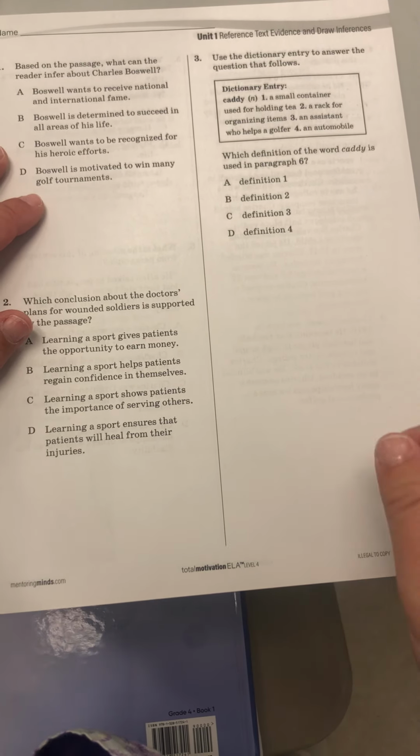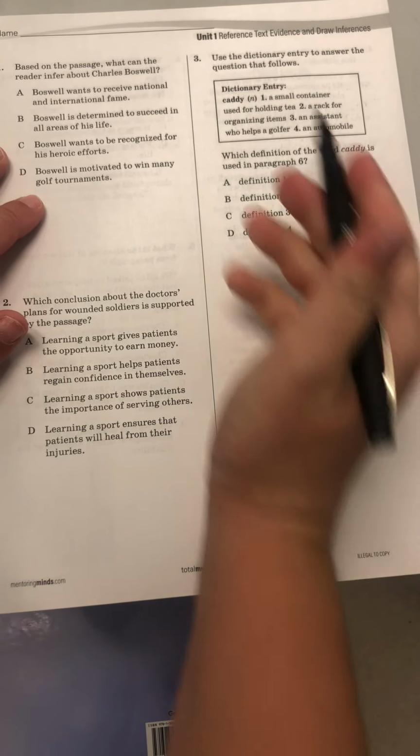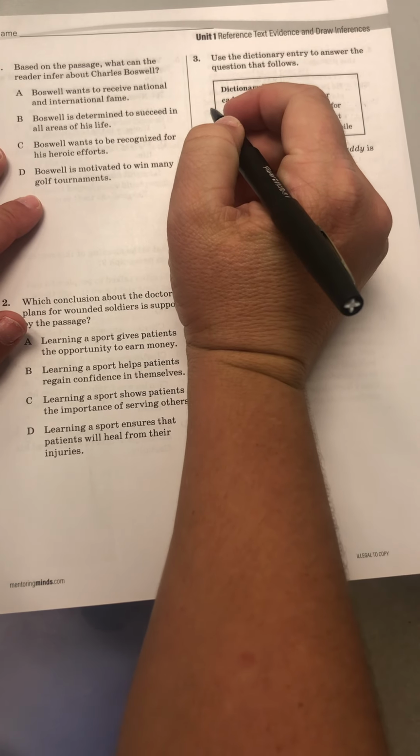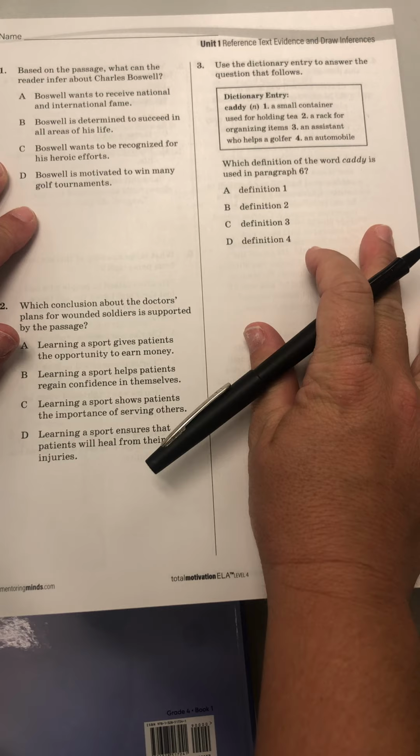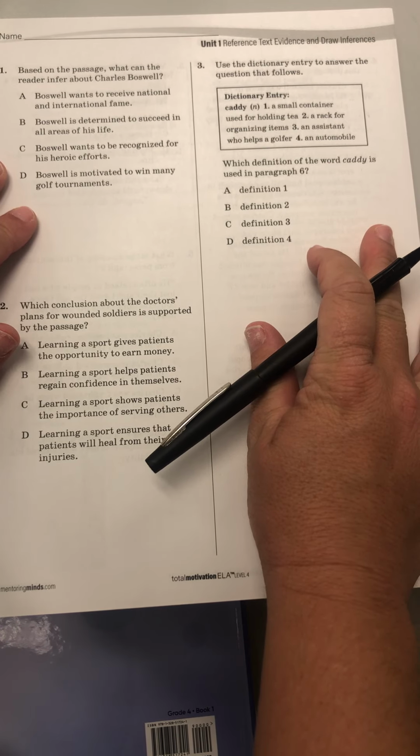So, looking at number 1, it says, based on the passage, what can the reader infer about Charles Boswell? What are some key words that I can pull out of that question? All right, Charles Boswell, he's a person.